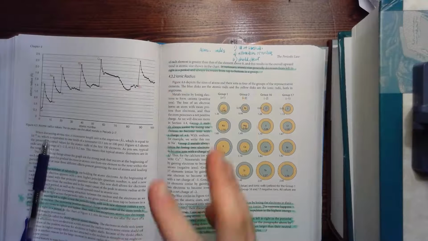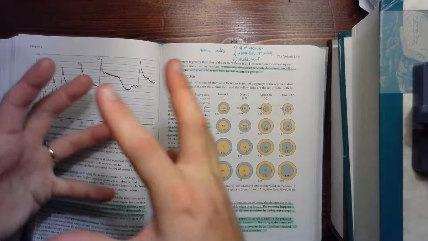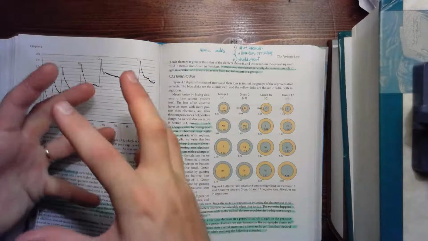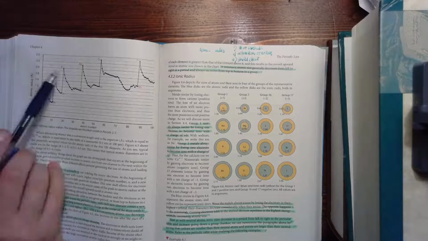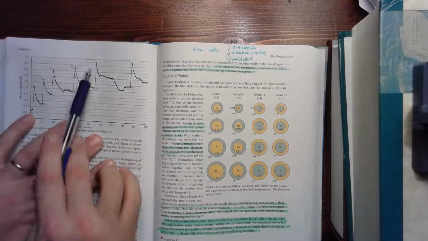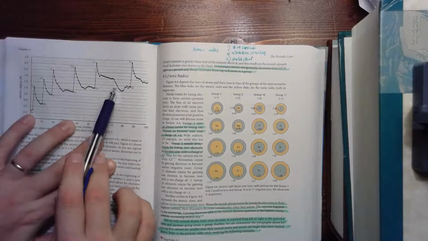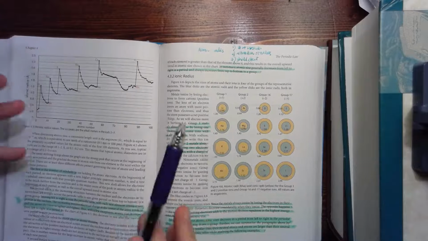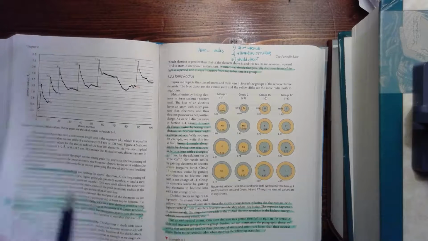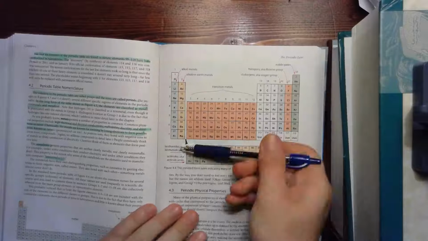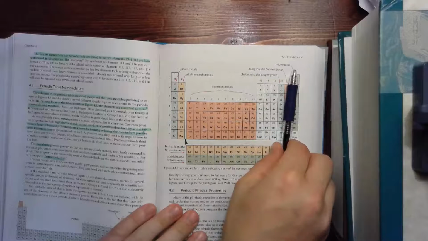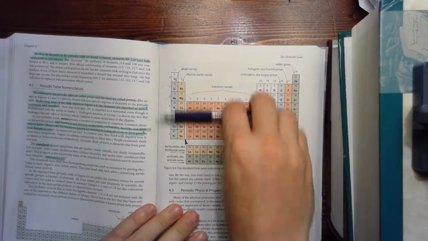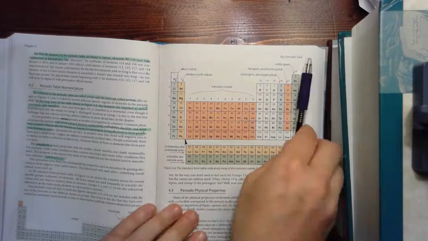But that doesn't mean they're not actually attracted and kind of crunched down a little bit. Okay? All right. So as we add more protons, it pulls those electrons in closer and closer and closer. All right? So that means bigger, smaller. All right? Radii get bigger, radii get smaller.